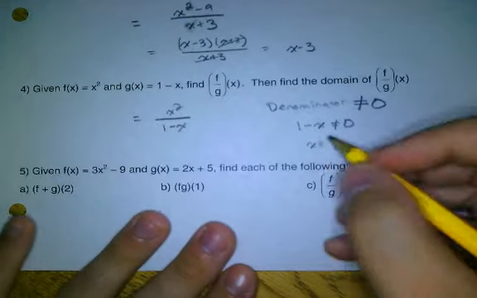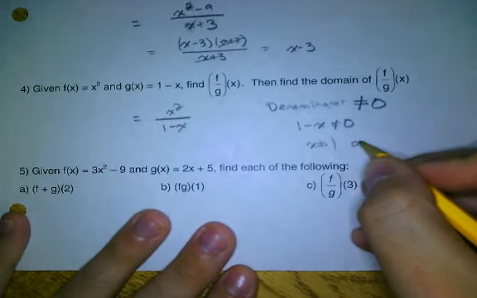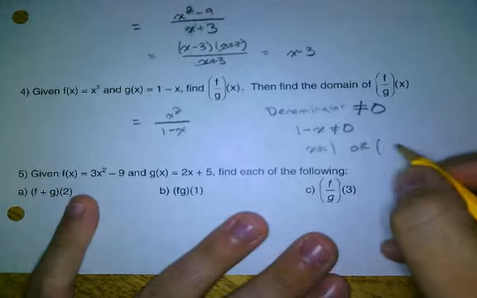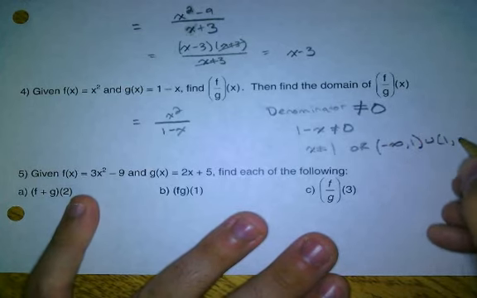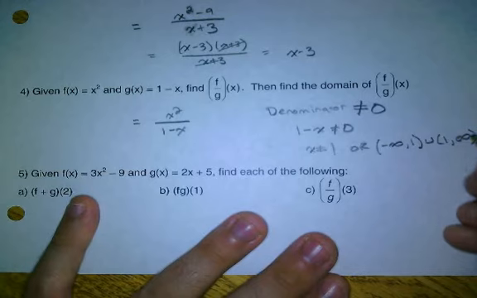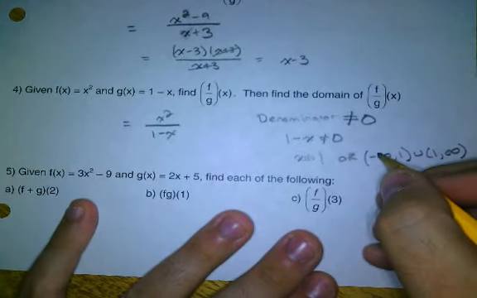So this is a perfectly great answer. Or we can put this in interval notation, which would be from negative infinity to 1, union 1 to infinity. Does this look familiar at all? Okay, good. So I didn't just make that up.